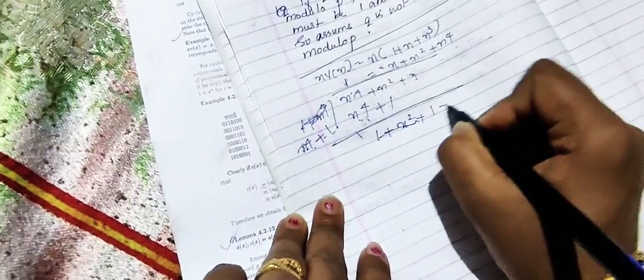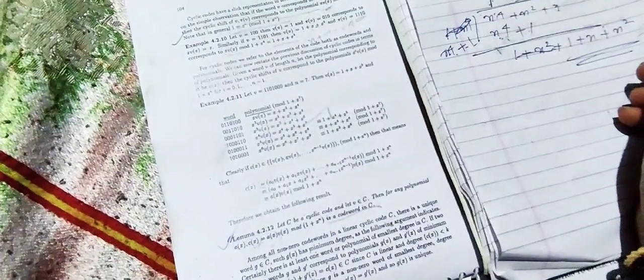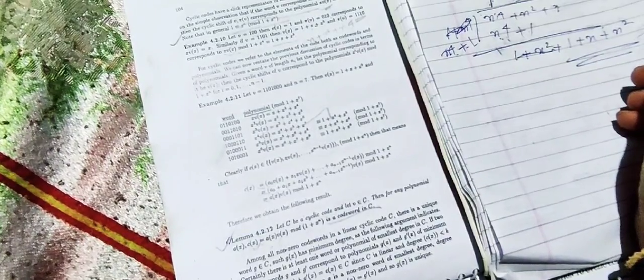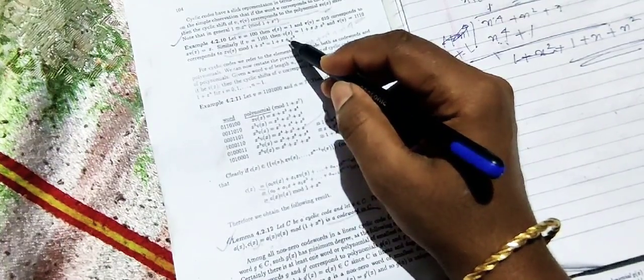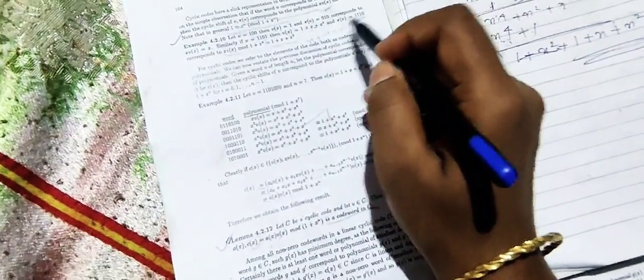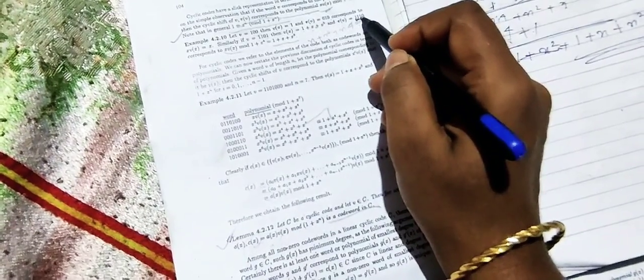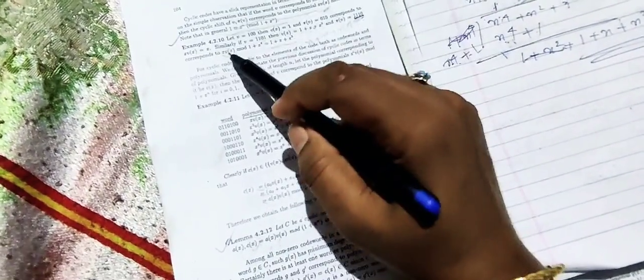So this is x v(x). Okay, there is some mistake. Is it correct? Clear? So what is this? 1 plus x square. So here pi of v is the same as x into v of x.